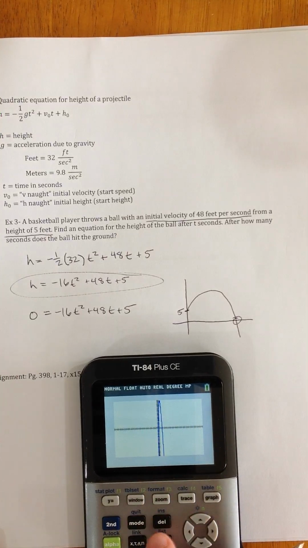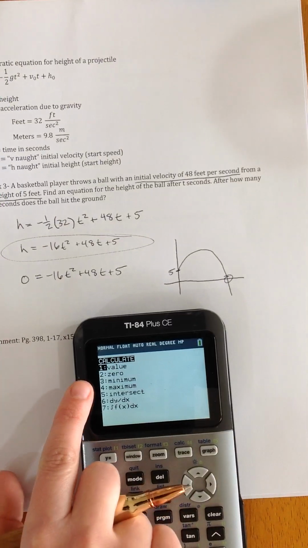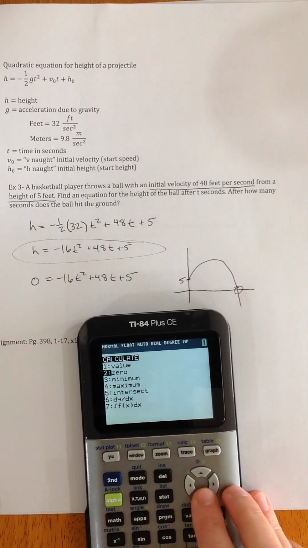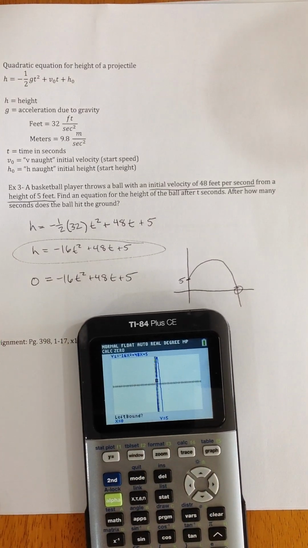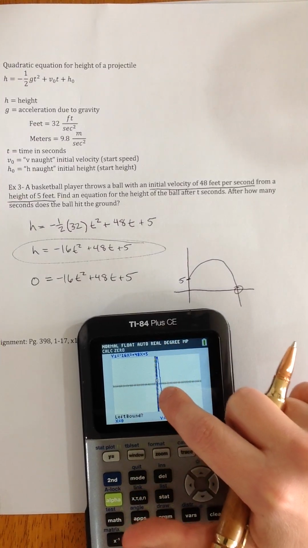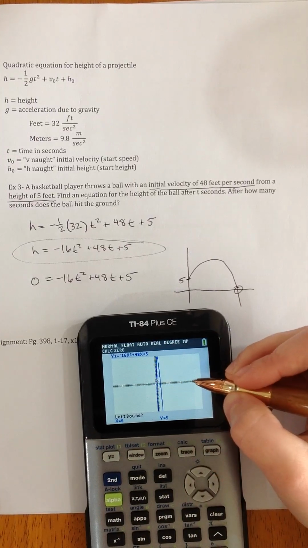So here what we're going to do is go to your trace button, so second trace, because we're going to calculate. And we want to calculate the 0 value here because our height is 0. So you're going to go down to the second one for 0. Then you want to get your cursor closer to the one we're dealing with, and it's going to ask some questions like left bound and right bound.